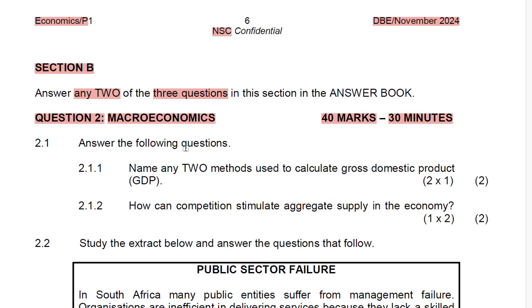2.1, answer the following questions. Name any 2 methods used to calculate gross domestic product. There are 2 widely known methods to calculate GDP or gross domestic product. It is the income approach as well as the expenditure approach.